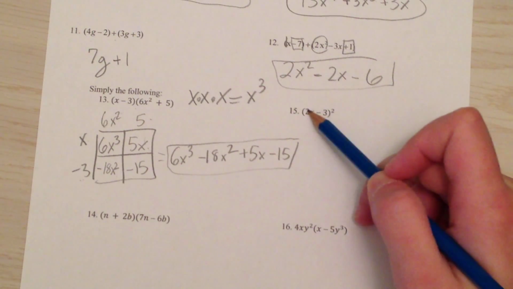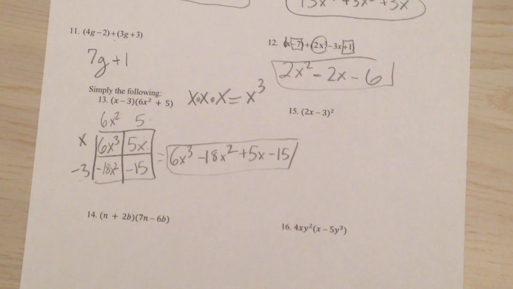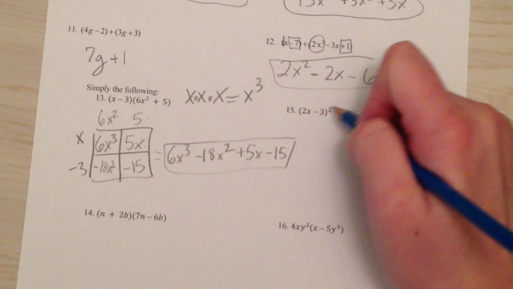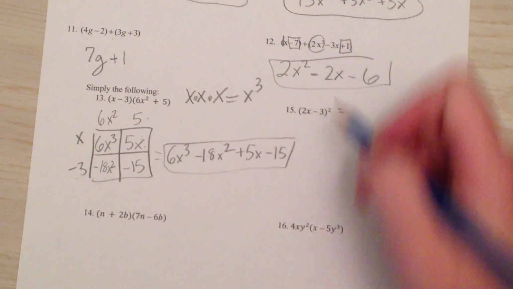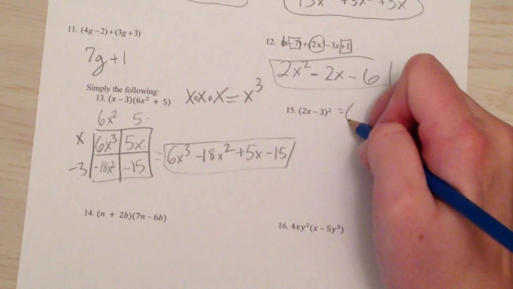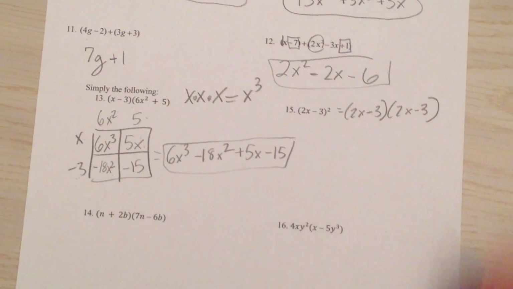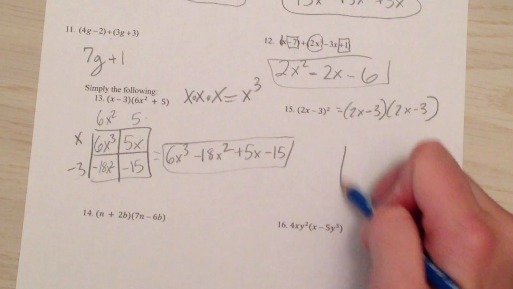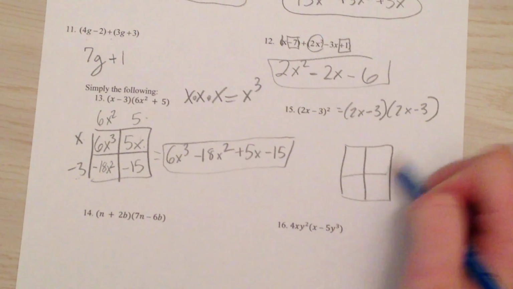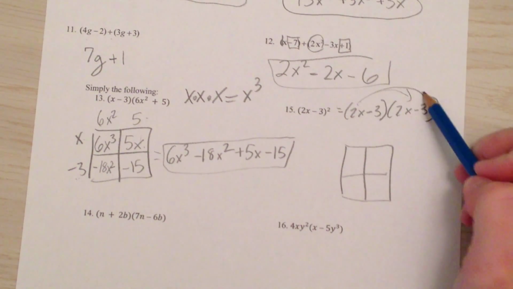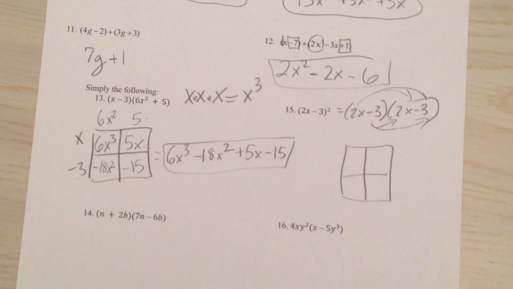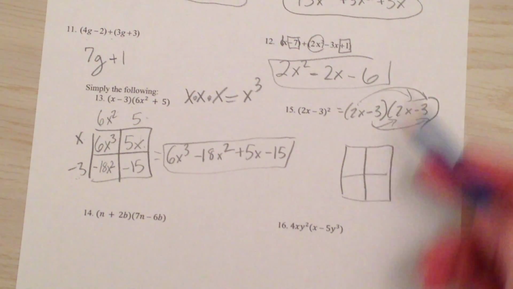Next one, I've got a 2x minus 3 squared. This is a binomial squared, so I can't give out that squared at all. I'm going to have to write this twice. 2x minus 3 times 2x minus 3. Now I can go ahead and do kind of the same thing over there. The other way you can do it is to FOIL, so you can do your double distributive if you prefer to do it that way instead. I'm going to show with the box though.